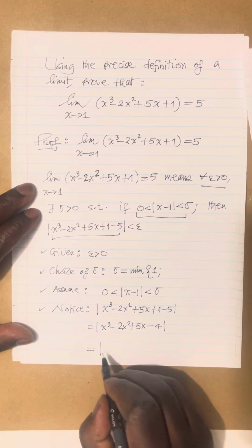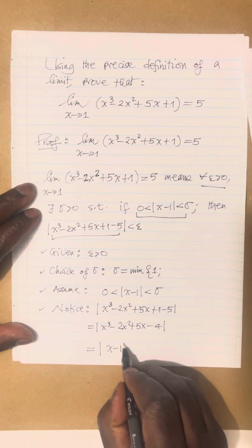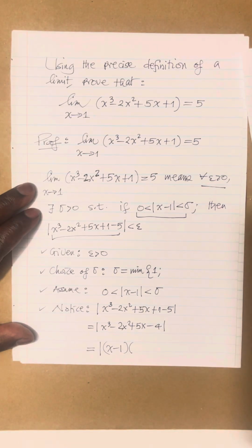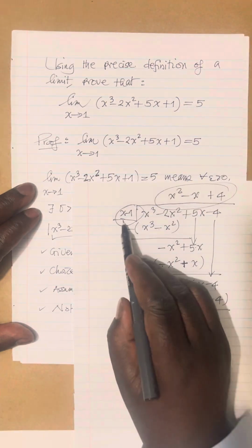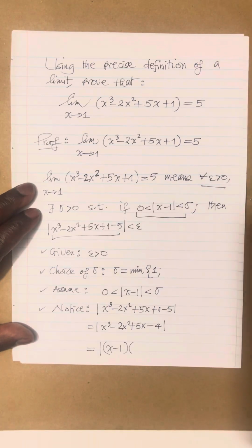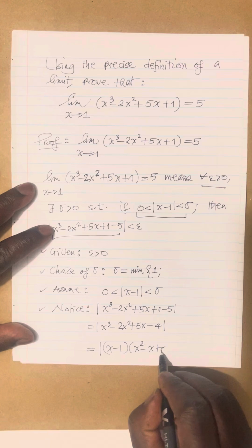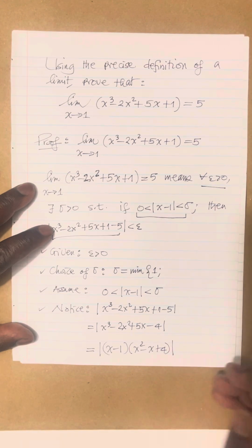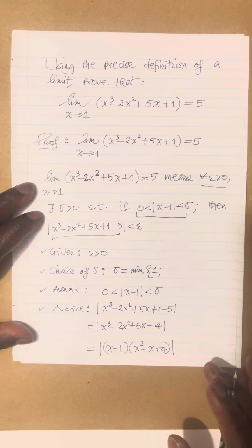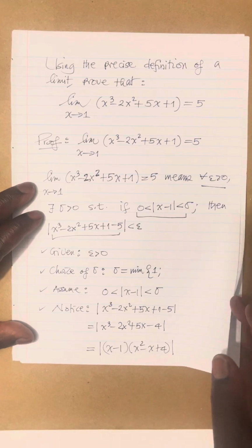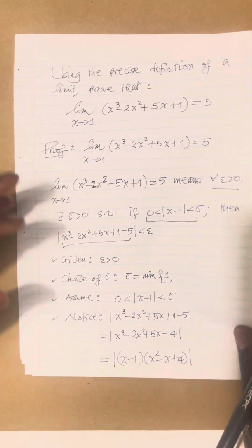This is the same as the absolute value of x minus 1 times the absolute value of x squared minus x plus 4.